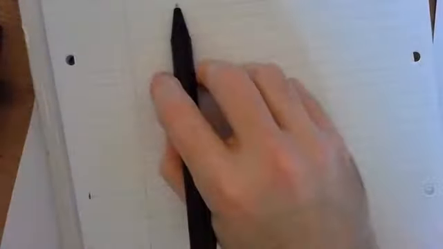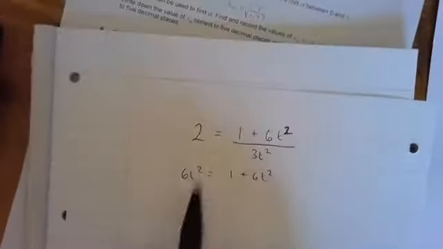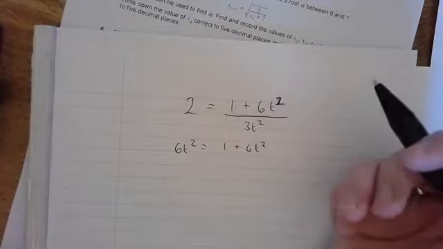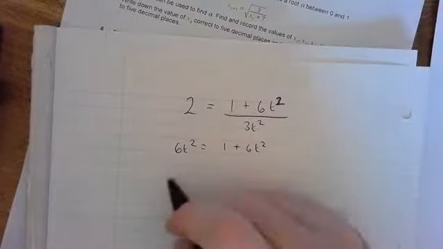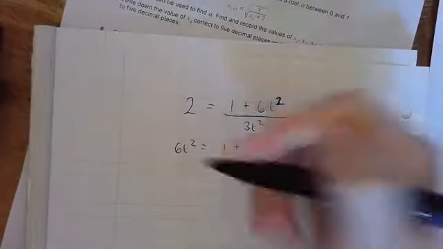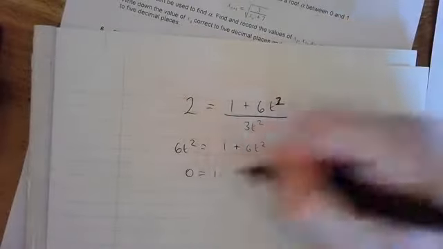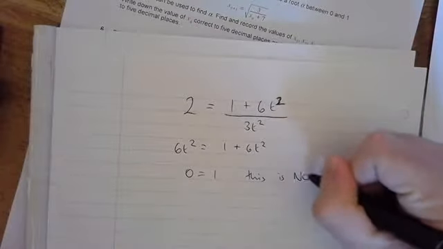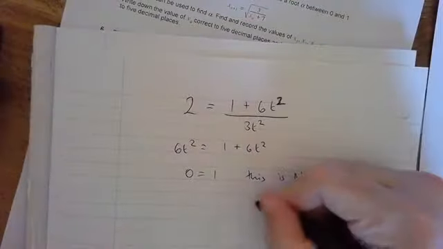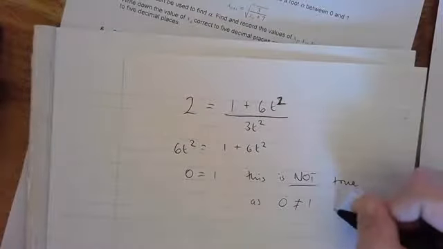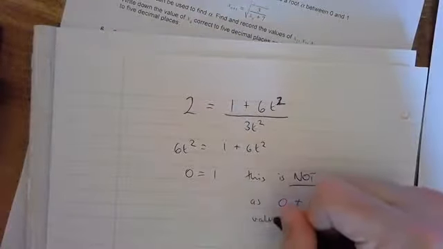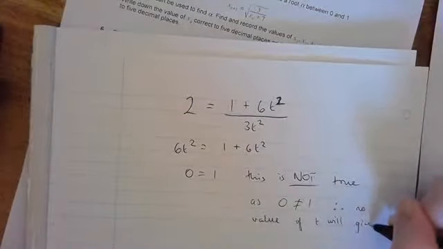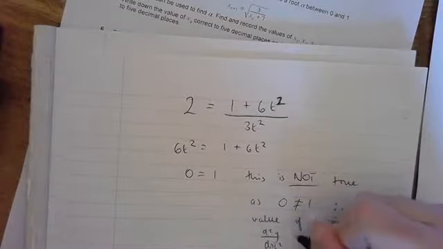Okay, you've got 6t squared is equal to 1 plus itself, which can't be true, because if you think of any number in the world, if you add 1 to it, it's not the number it was before. Okay, so literally I just make it, or here's another way of doing it, take the 6t squared over, 0 equals 1, because you just take away the 6t squared. Say this is not true, as 0 does not equal 1, therefore no value of t will give d2y by dx squared equals 2.